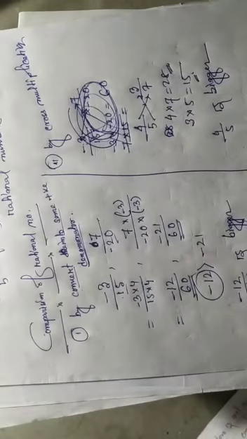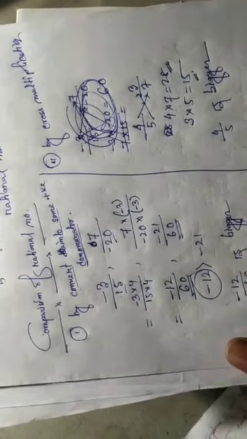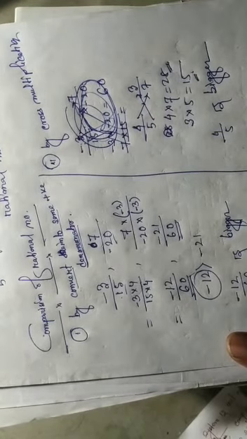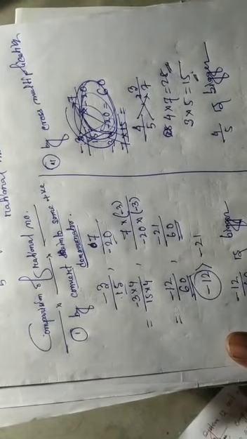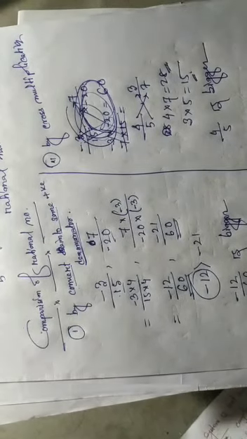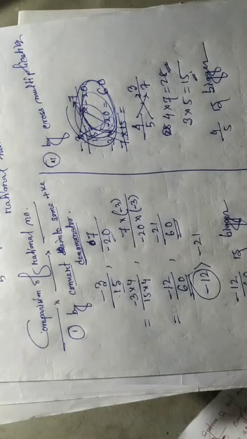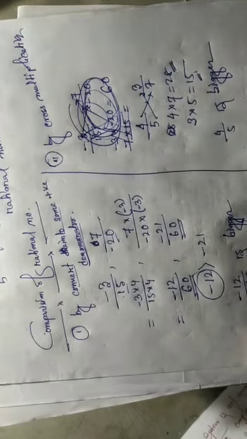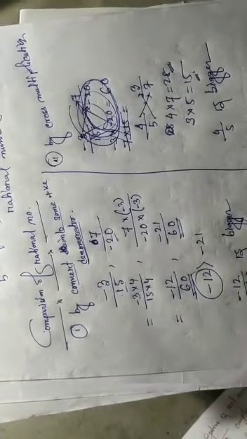Next thing, absolute value of a rational number. Absolute value means positive value, and it is denoted by mod.